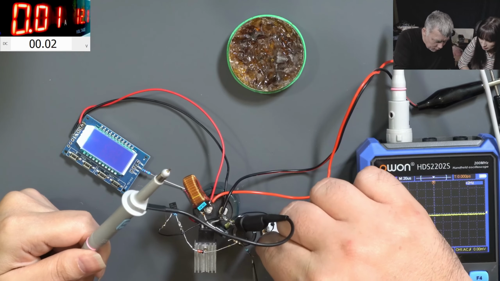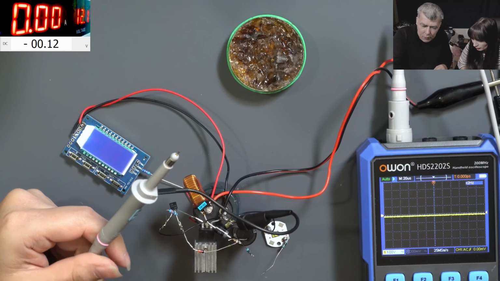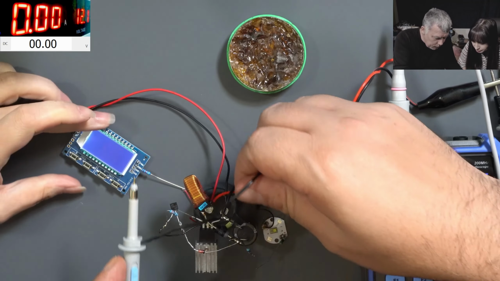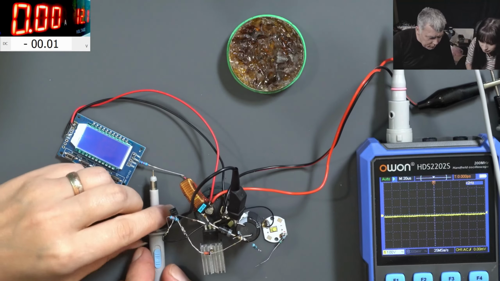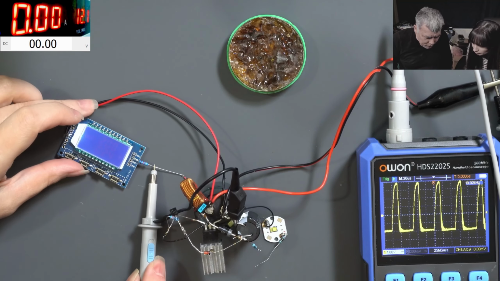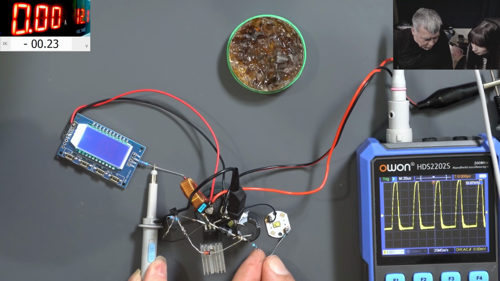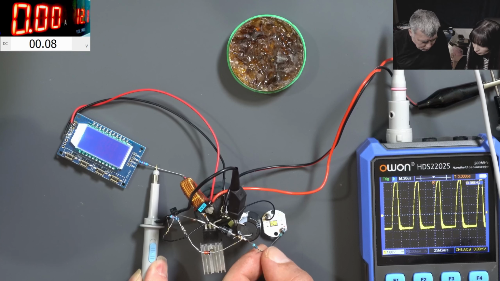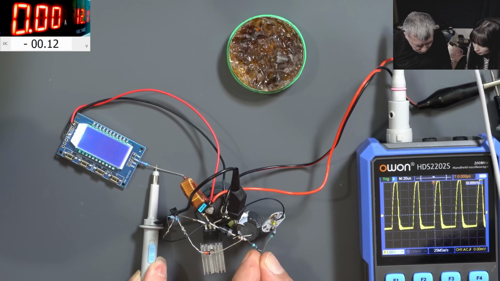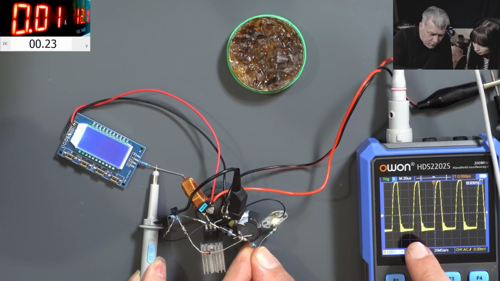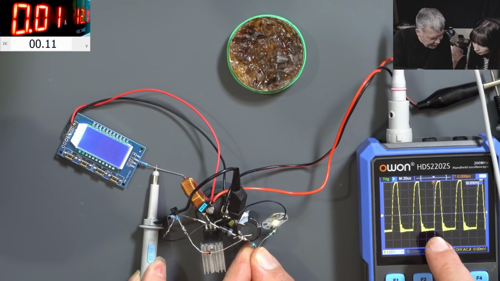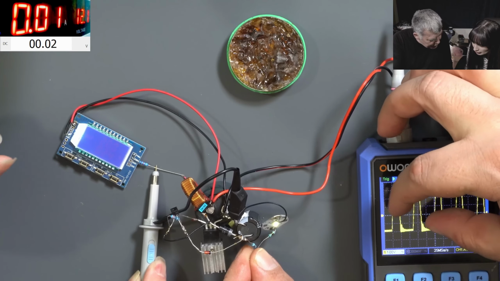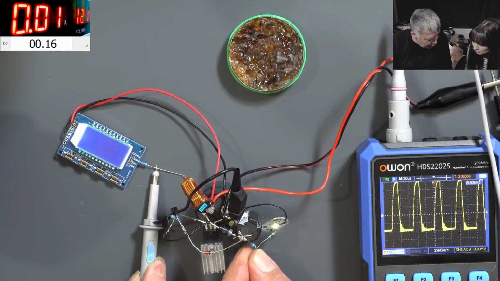Wait, the solder back. So we disconnect the load, yeah? Let's check together. So hold it here. Check the signal, yeah? Now I'm connecting the load. So check here how it's changing the on-off period on the MOSFET. You can see the duty cycle actually is changing based on the load.